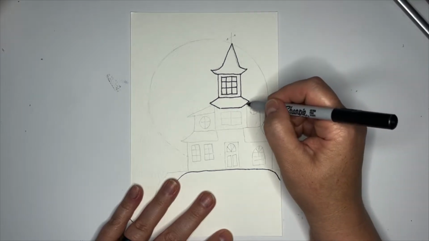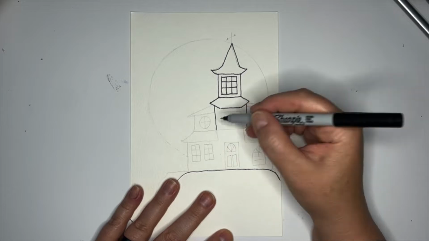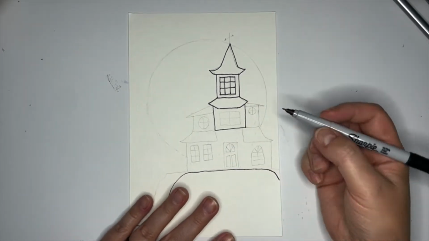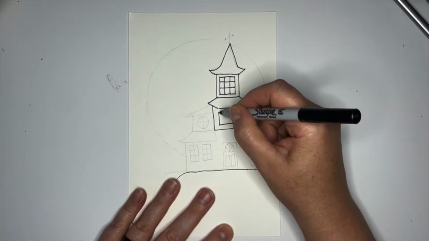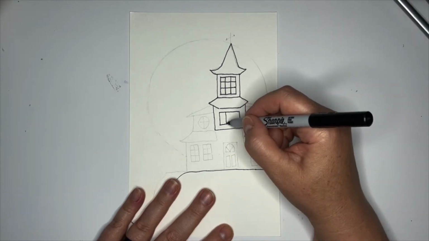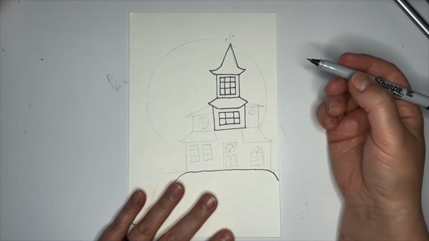And then we'll go in just a little bit and come down on either side and make another rectangle. And then we'll add a window inside this one. That is another rectangle. And you can make these 4 pane, 9 pane, whatever you feel like doing, 6 pane.